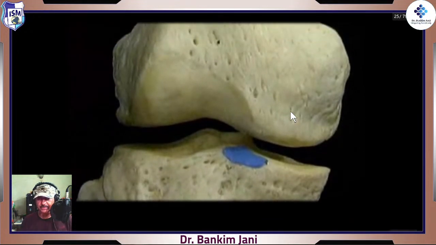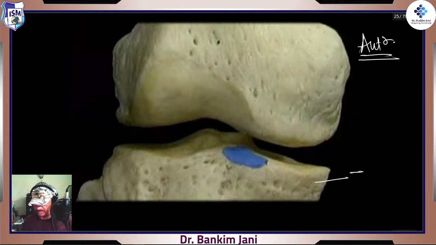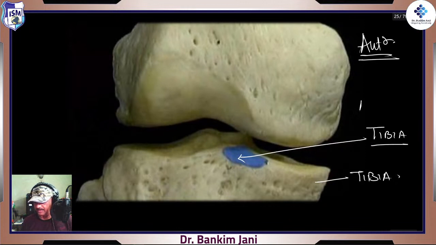Now we are watching the precise location, where exactly it is. This one is the anterior view. I'll keep on writing. So this one is tibia, and on tibia it is this intercondylar area. Now for the cruciate, we just write this anterior cruciate ligament. It becomes much easier.